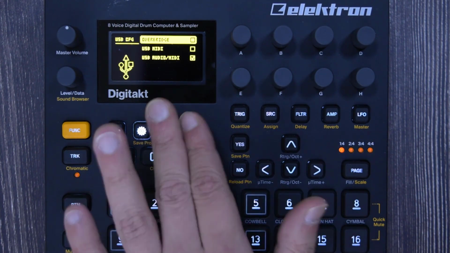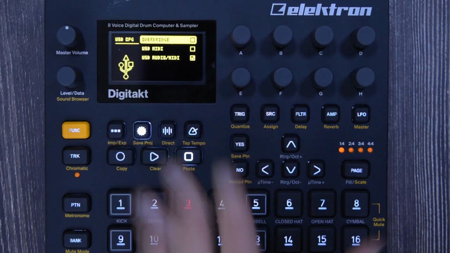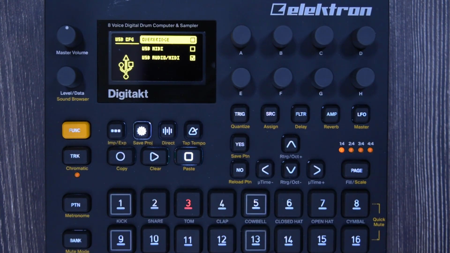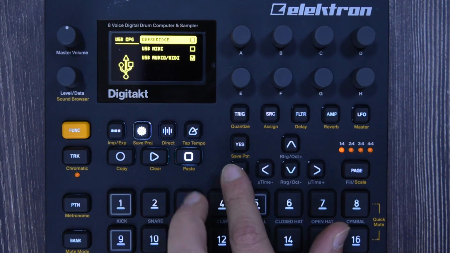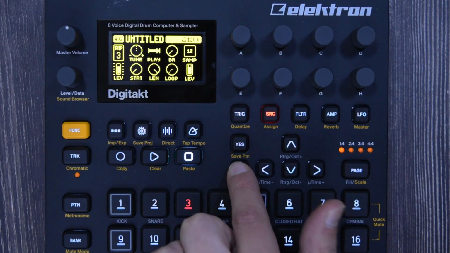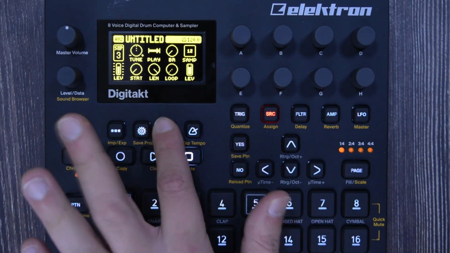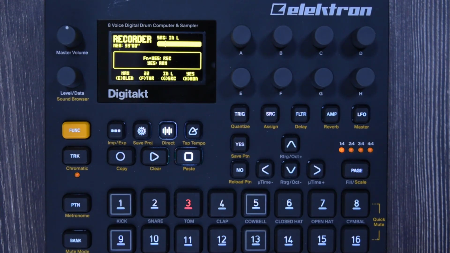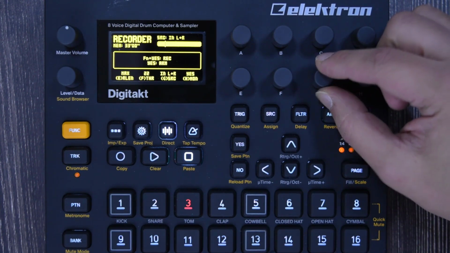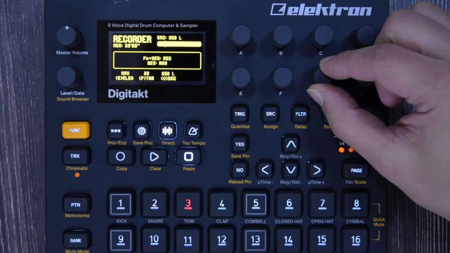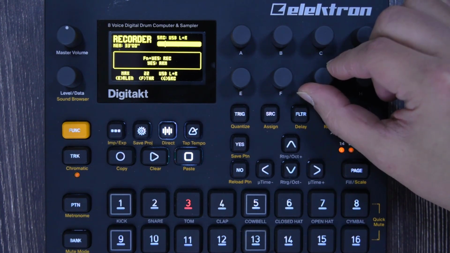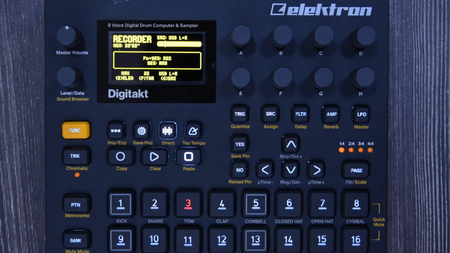Okay, so when I did yes, my computer is trying to recognize the driver and it's trying to use that driver. So it's a little bit weird. So I'm going to go no, and get out of this. And I'm going to go to the sampling. And right here, you need to change your source because now you're working with USB. So I'm going to be using USB L and R, which is left and right.